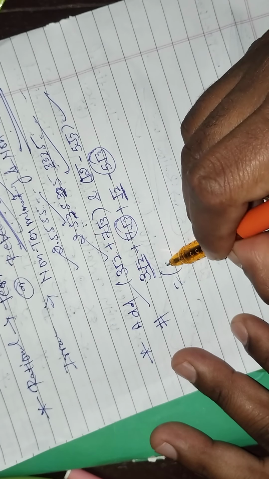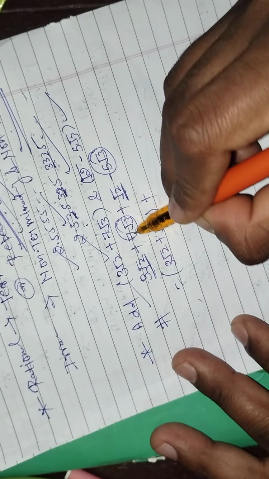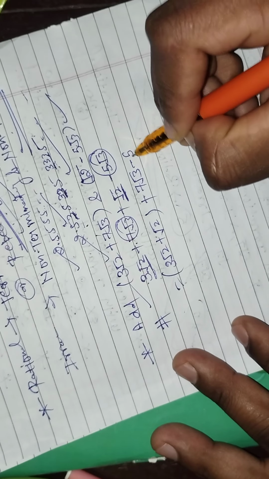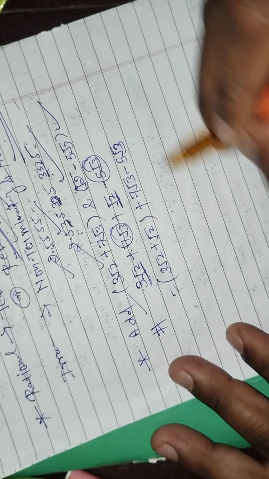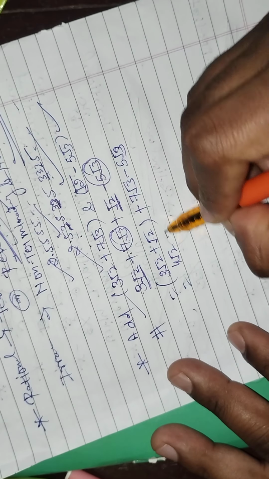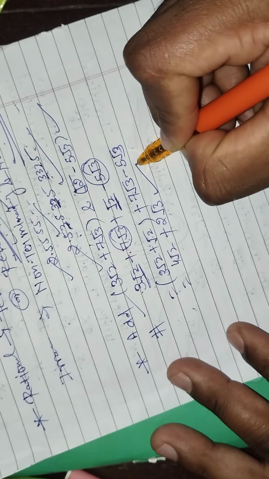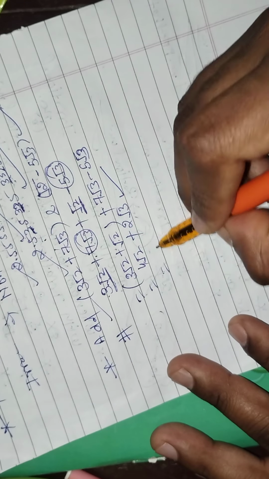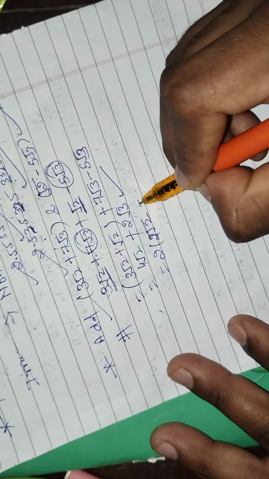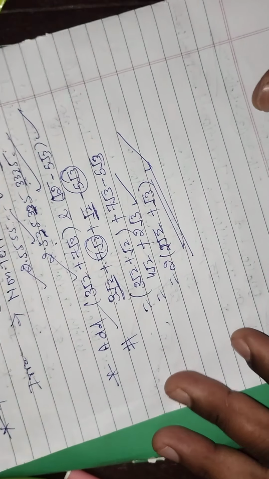I can write this in one bracket, and in another, the sign on the left is plus, so I'm writing 7√3 minus 5√3. What I'm getting: 3√2 plus √2 means 4√2, plus 7 minus 5 means 2√3. This is our final answer. Otherwise you can take 2 common, and it will be 2(2√2 plus √3). This is our answer.